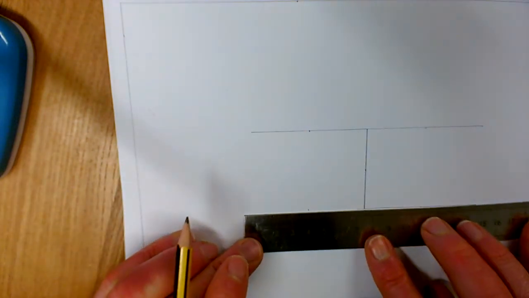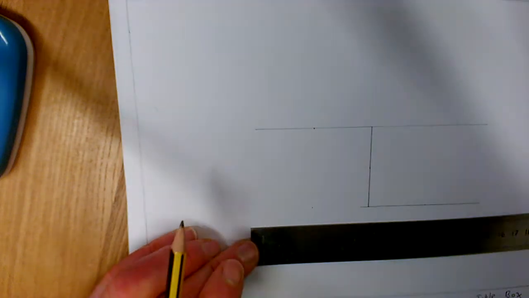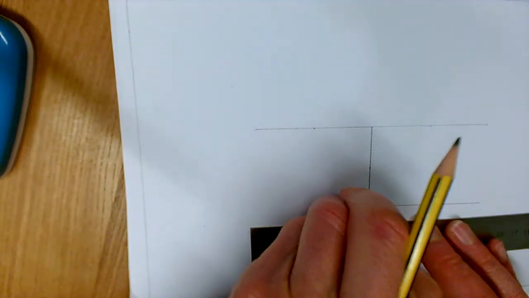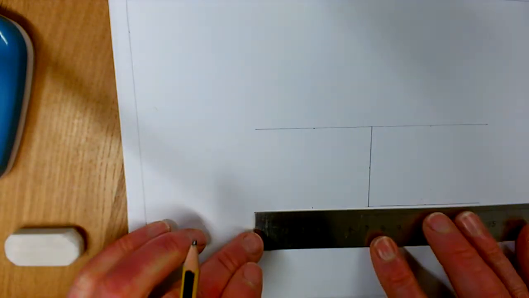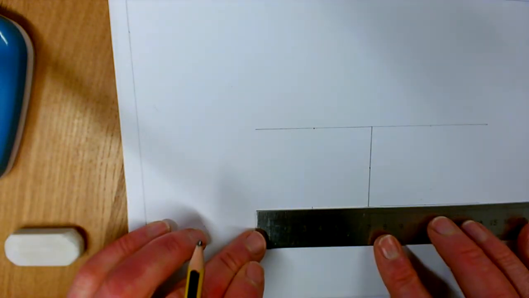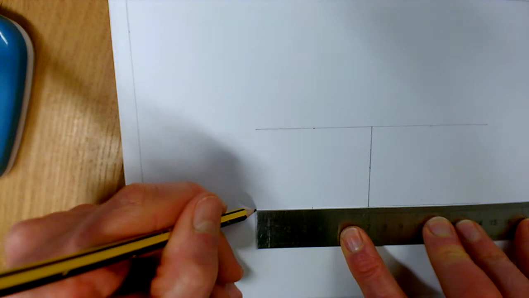Okay, I've slipped a little bit there. So what I'm going to do, I'm going to rub that out slightly because I just slipped a little bit there. Okay, so that's why it's best to do it nice and light, because then you can rub it out quite easily. What I'm going to do, I'm going to go all the way across to there.